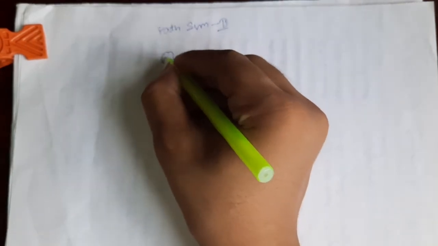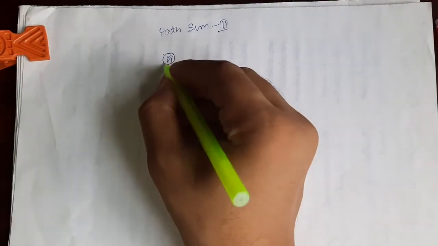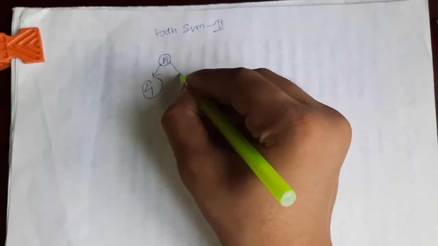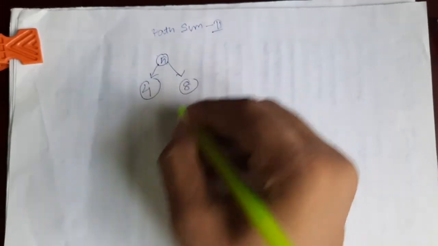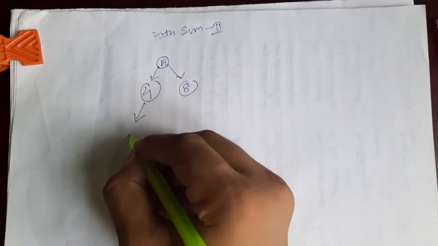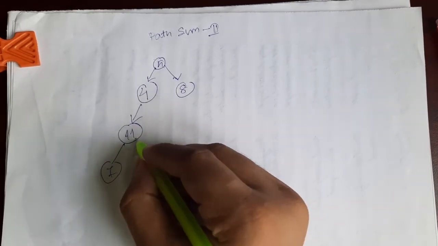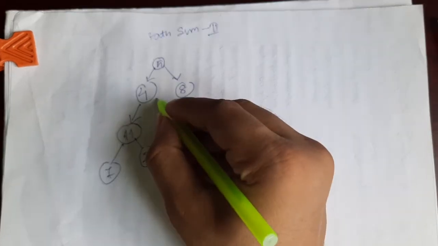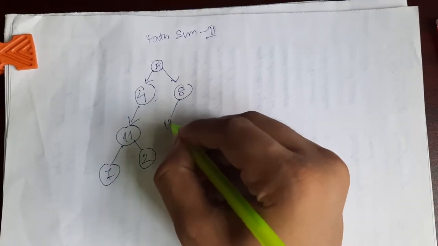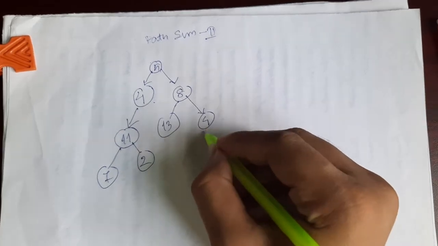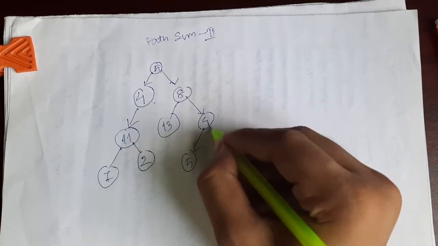So suppose this is the binary tree. 5. From 5 we have one node 4, one on the right which is 8, 11, one on the left 7, 2, 13, 4 and 5 and 1.